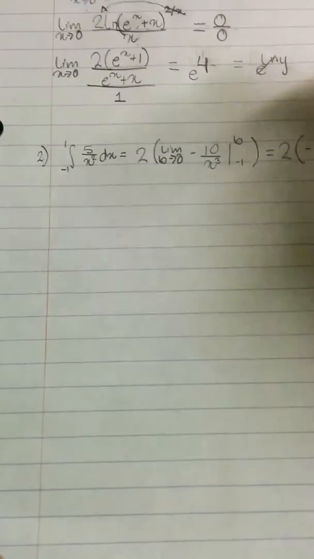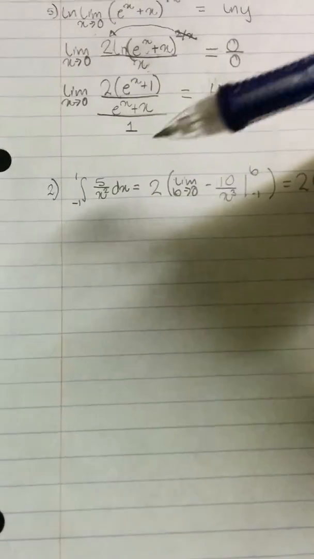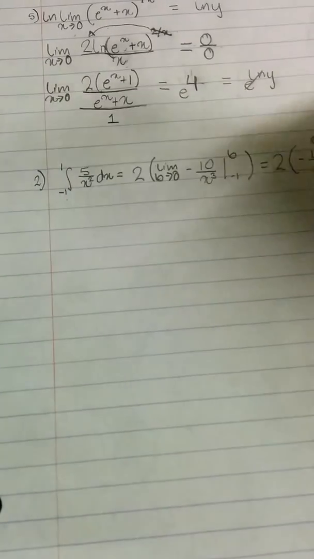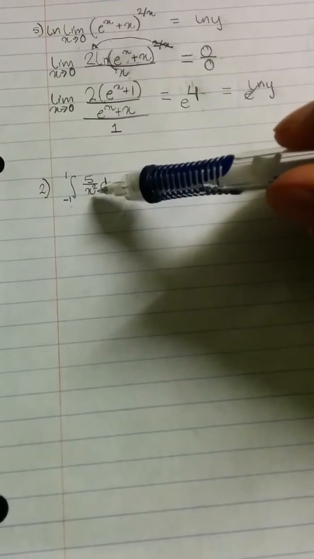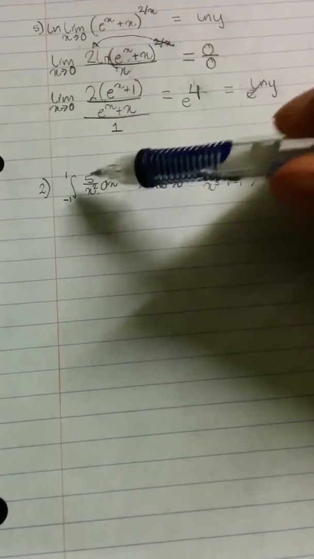Okay, this last one, I'm not sure if I had to do, but I did it just in case. This last one's asking from -1 to 1, the integral of 5 over x squared dx. So first, as you can see, this denominator can't be 0. So we're going to set a limit of a variable that goes to 0.